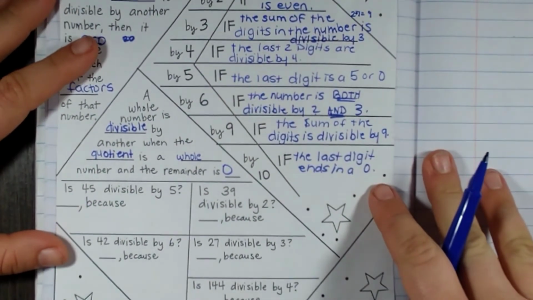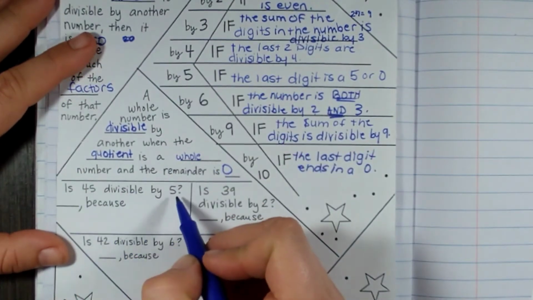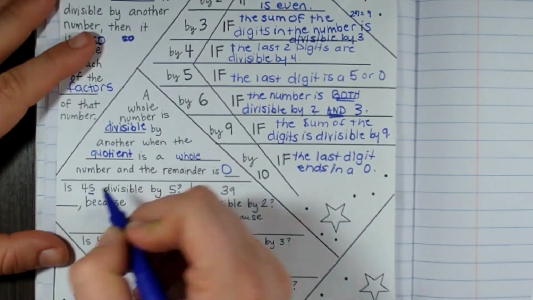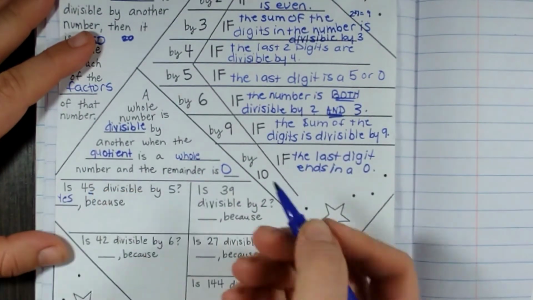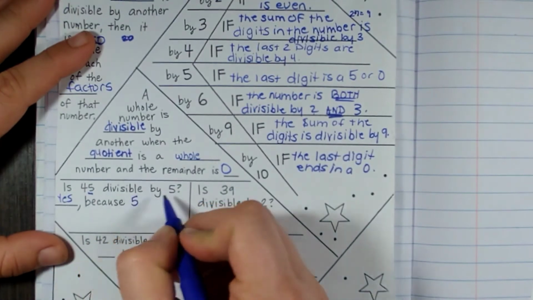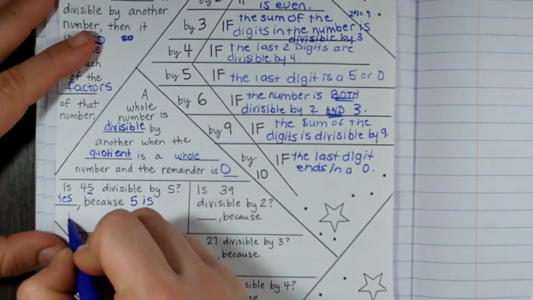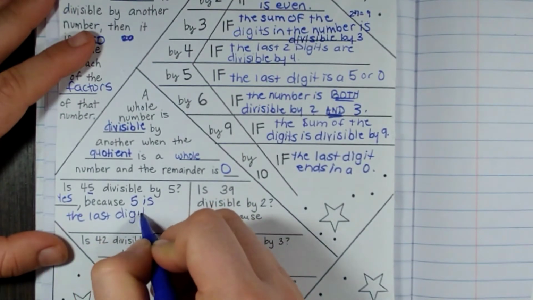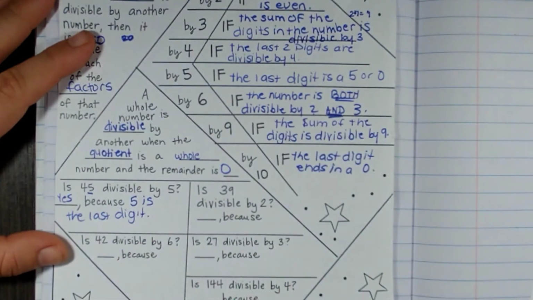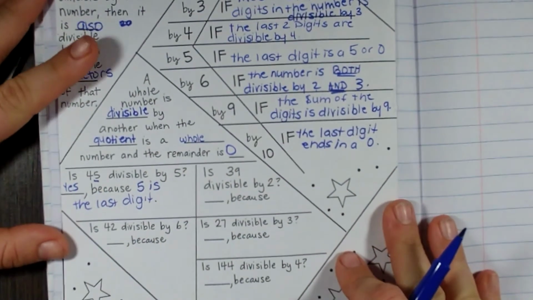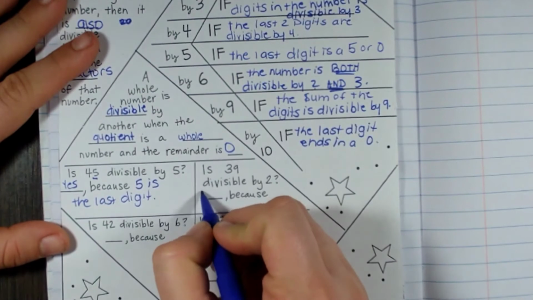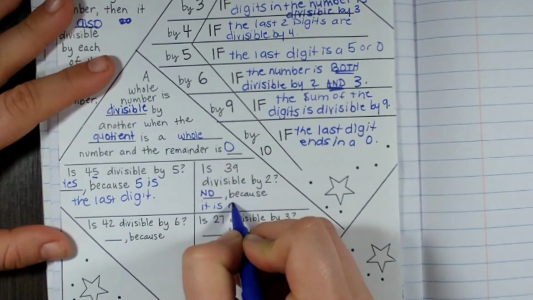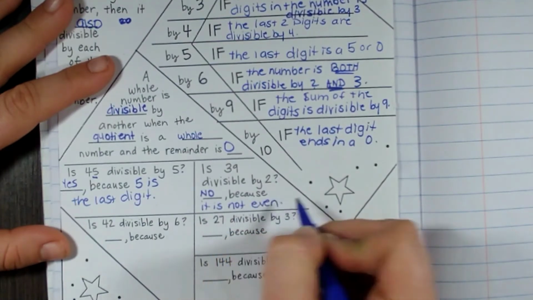Okay? So here's an example. Is 45 divisible by 5? So I'm going to look at 5. If the last digit is a 5 or a 0. Yes, because 5 is the last digit, and we know it's divisible by 5 if it ends in a 5 or a 0. Is 39 divisible by 2? No, because it is not even.